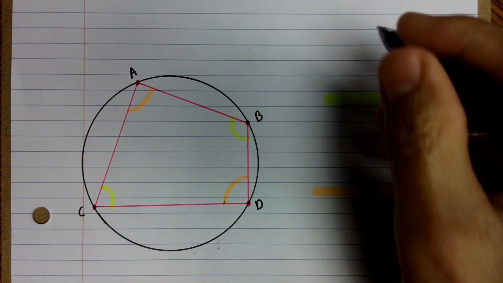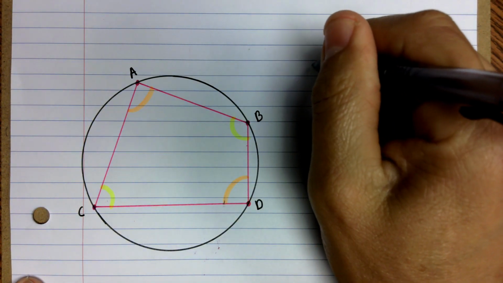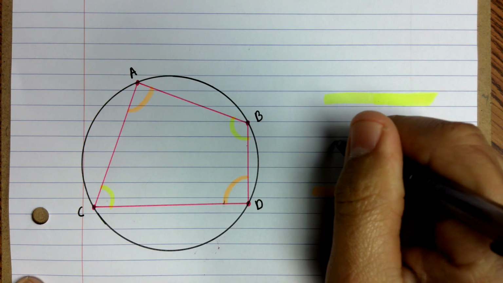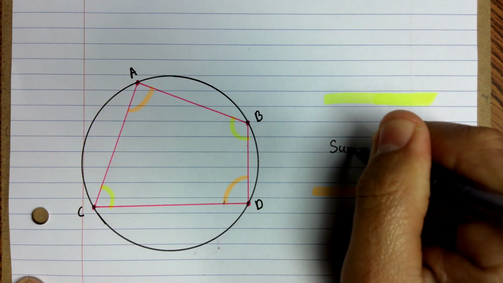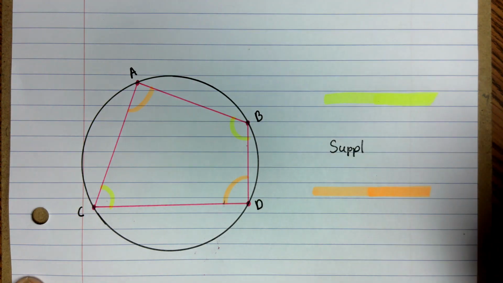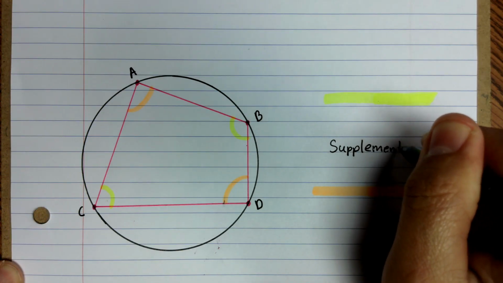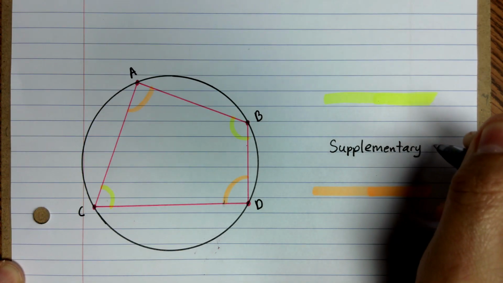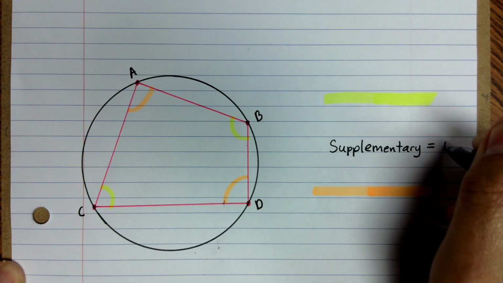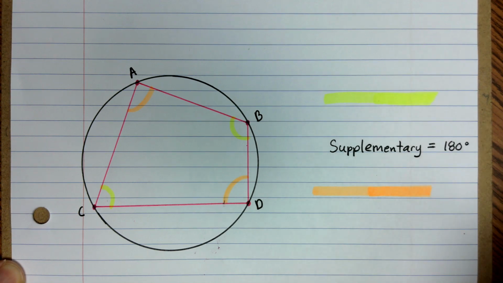And just in case you forgot, when we talk about supplementary angles, I'm going to write right here, supplementary.